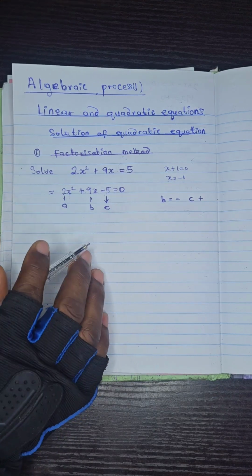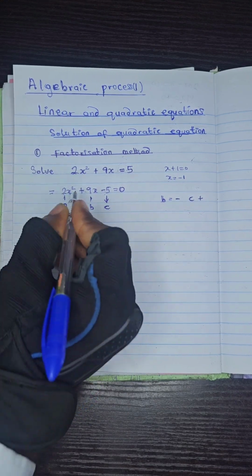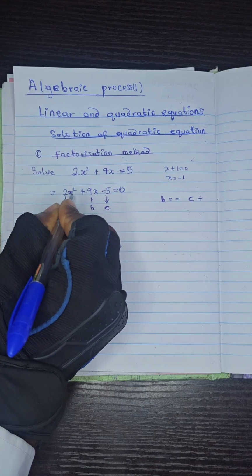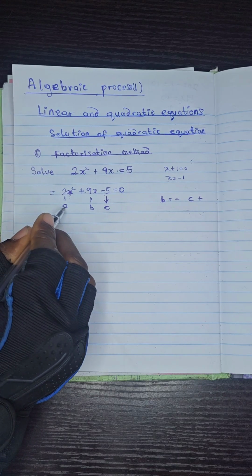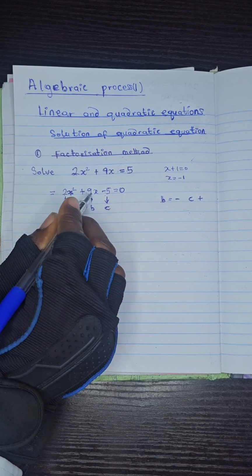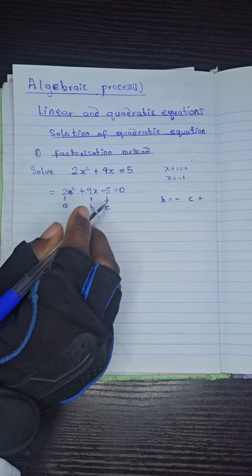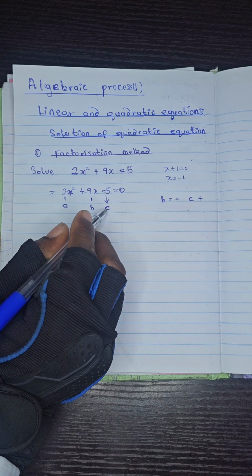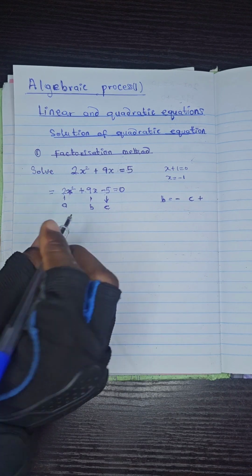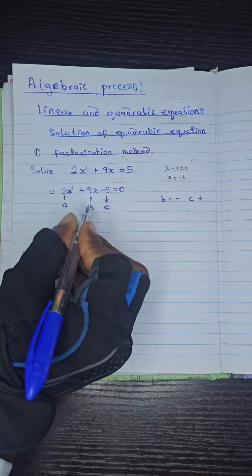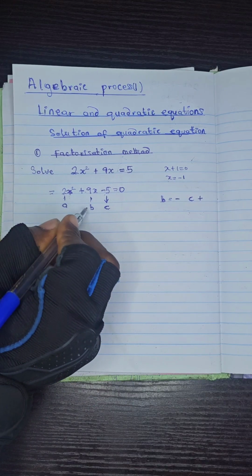There's one thing I want you to note whenever you are doing a quadratic equation. This x squared has a coefficient, and the coefficient is called a. This x has a coefficient, and the coefficient is called b. While the constant is called c. While solving by the factorization method, there is something you will take note of: a, b, c.